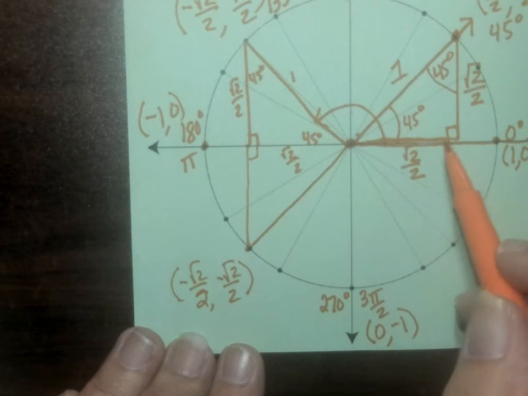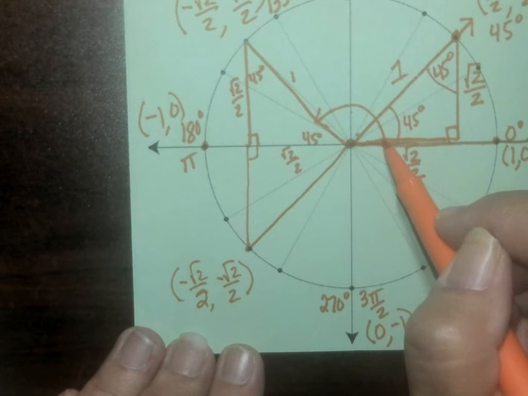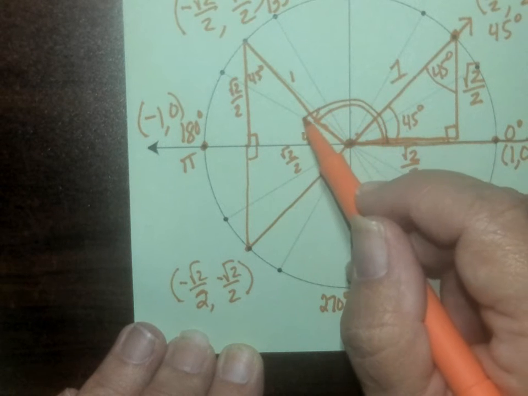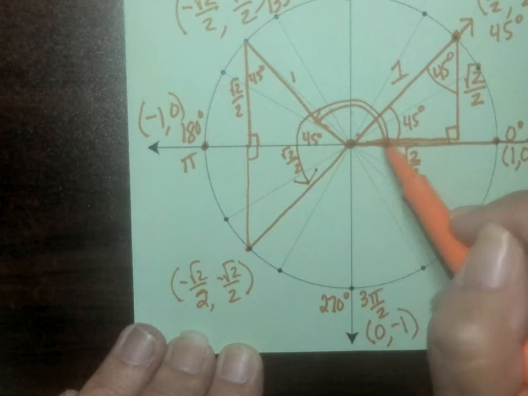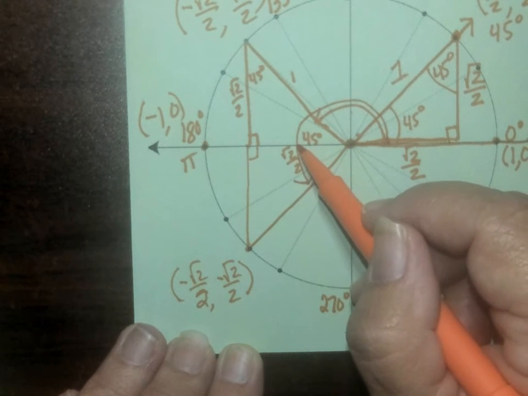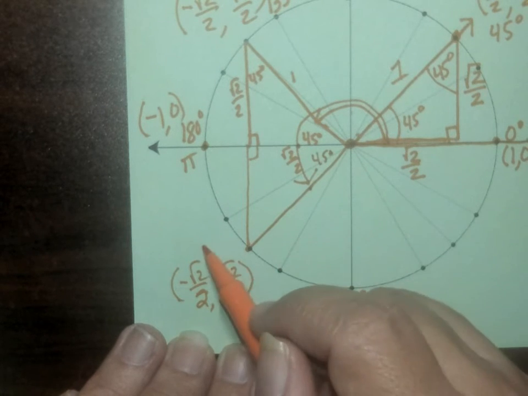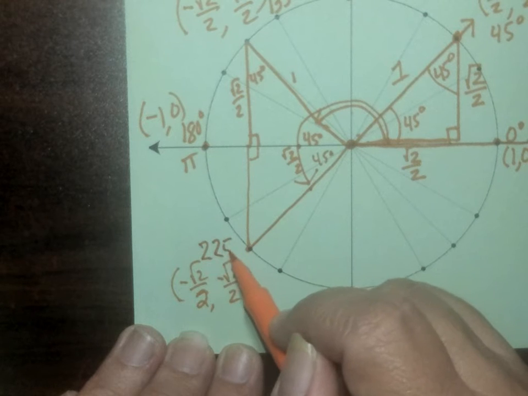But how many degrees is this? Remember, this is the angle that's starting here and going all the way around to this terminal ray. So it's 90 plus 45. So this is 225 degrees.